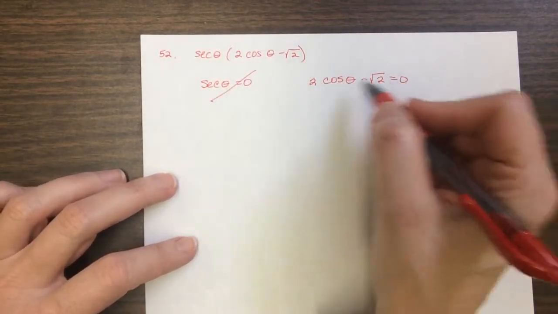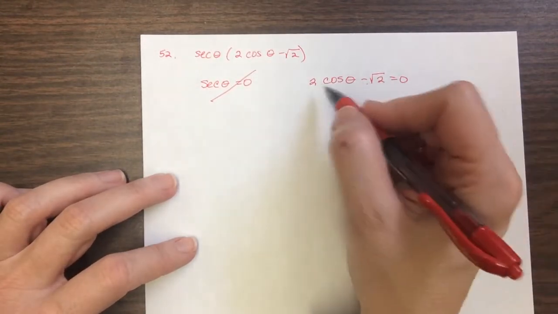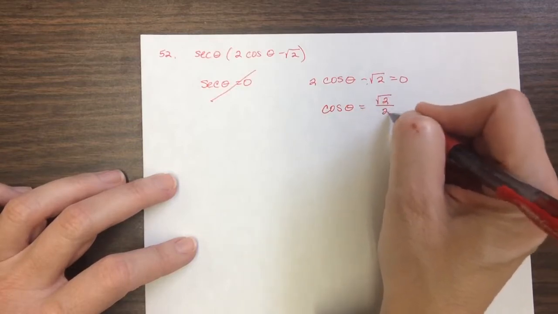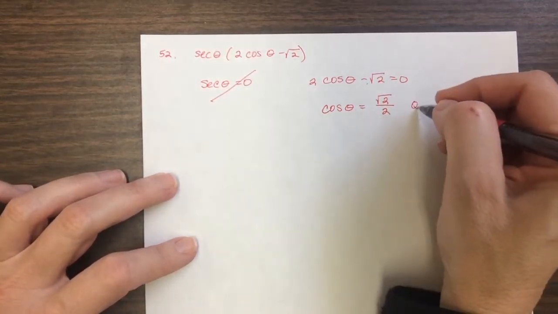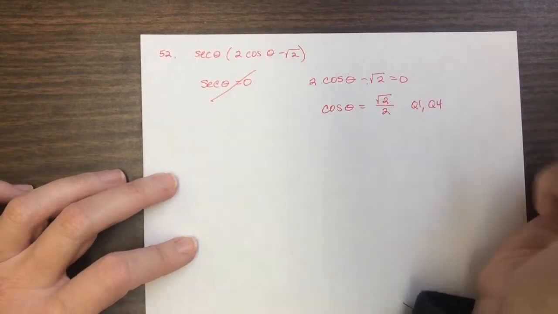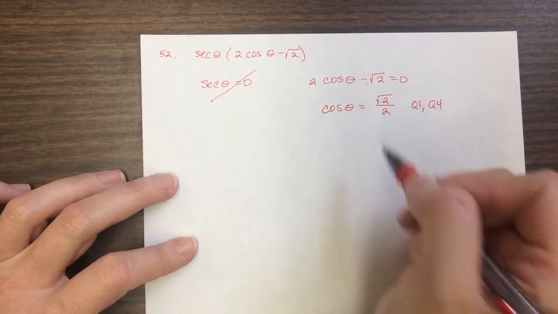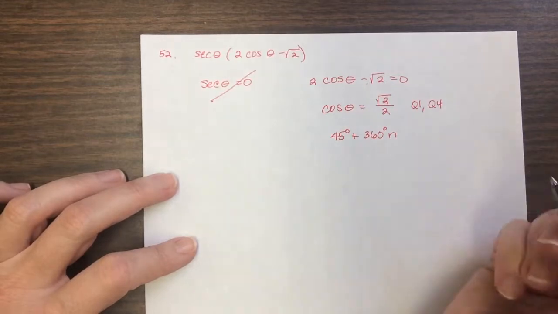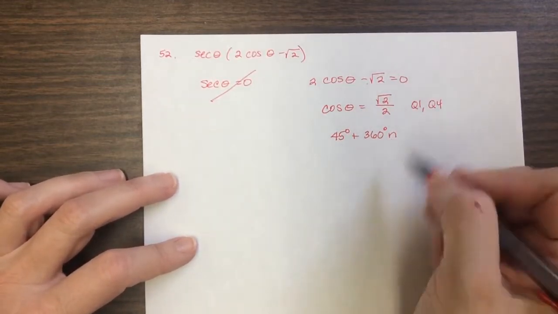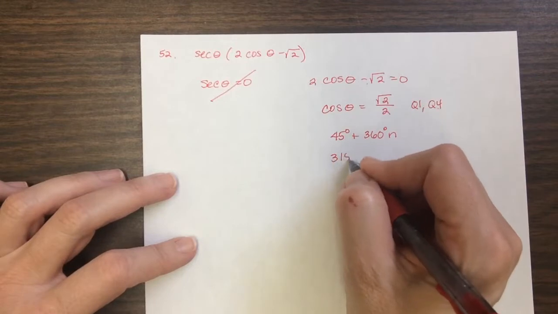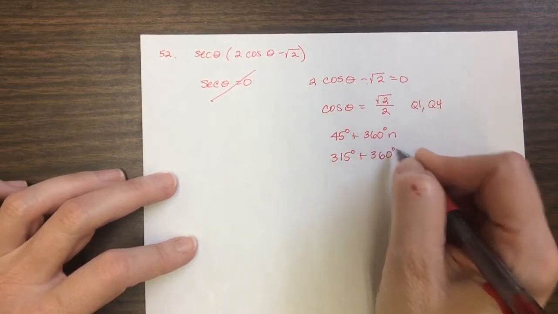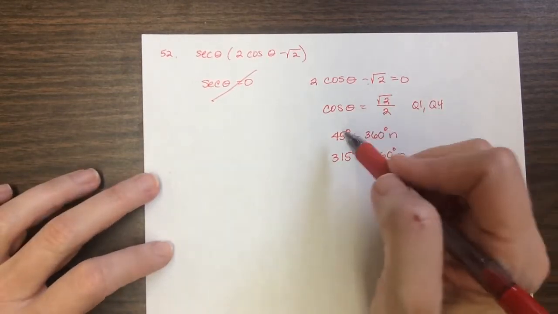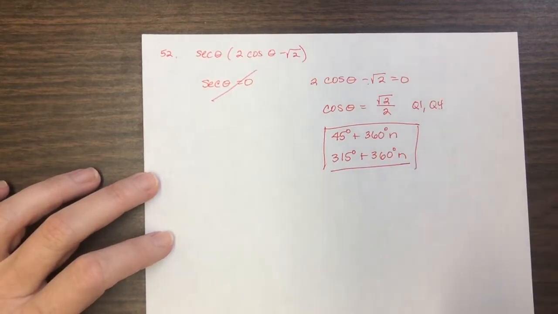When I isolate my cosine of theta here, I'm going to add the square root of 2 and divide by 2, so I know that cosine of theta equals positive square root 2 over 2. I know that I'm looking at quadrants 1 and 4 for those angles. And I know that the cosine of 45 degrees is the square root of 2 over 2. And if I want all solutions, I'm adding 360 degrees times an integer. Or out of that fourth quadrant, I'm adding 360 degrees to 315 to get all the solutions there.